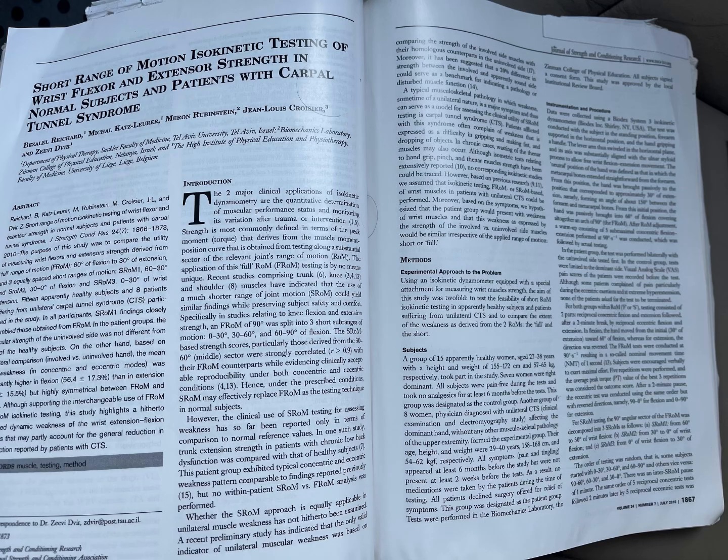For SRoM, the 90-degree angular sector of the FRoM was decomposed into 3 SRoM as follows: SRoM1 from 60 to 30 of wrist flexion, SRoM2 from 30 to 0 of wrist flexion, and SRoM3 from 0 of wrist flexion to 30 of extension. The order of testing was random. That is, some subjects started with 0 to 30, 30 to 60, and 60 to 90, and others vice versa, 90 to 60, 60 to 30, and 30 to 0. There was an inter-SRoM pause of 1 minute.